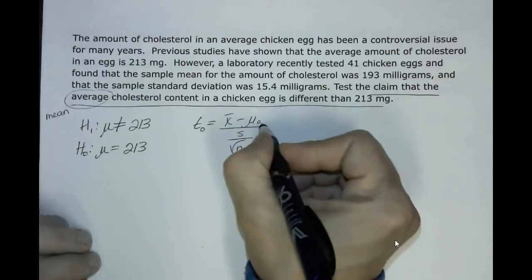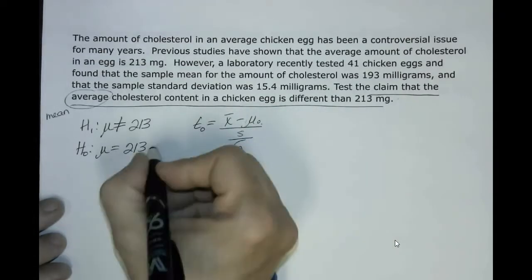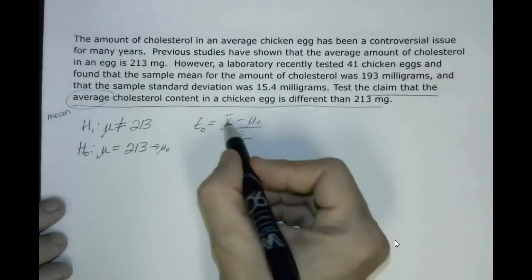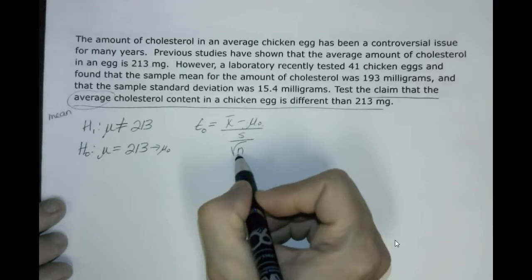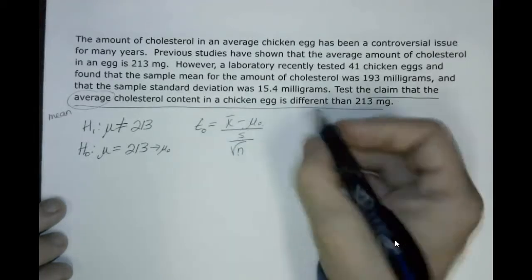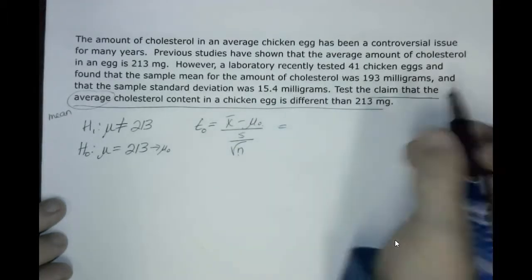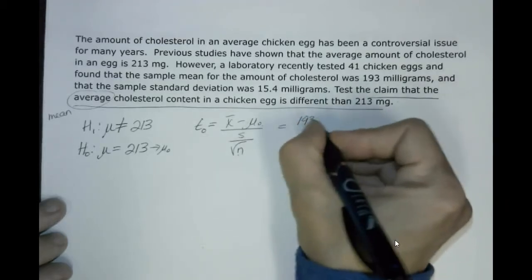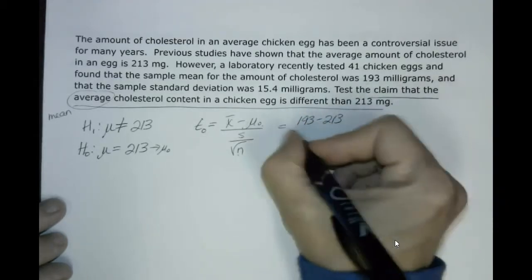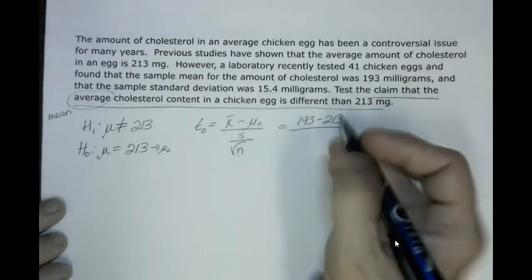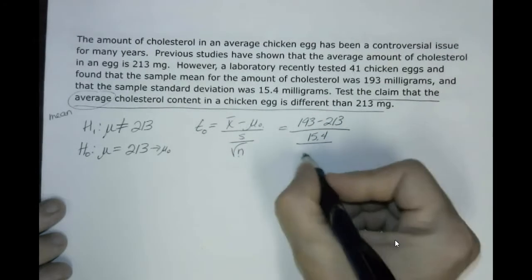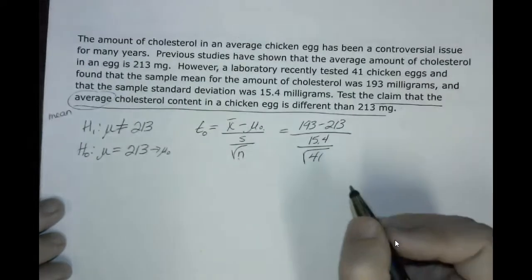Again, anything with a 0 subscript comes from your hypothesis. So our 213 is our mu 0. All these other three numbers come from our sample data. So the x bar is the sample mean. Our sample mean was 193. The s is the sample standard deviation, so that's the 15.4. And then the n is the sample size, so that's 41.